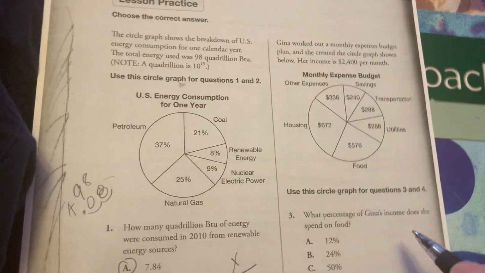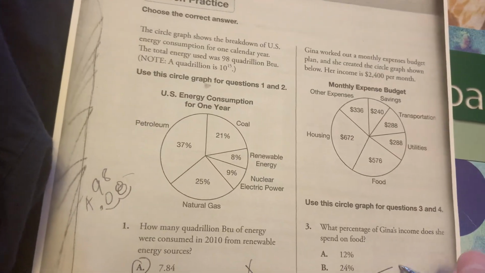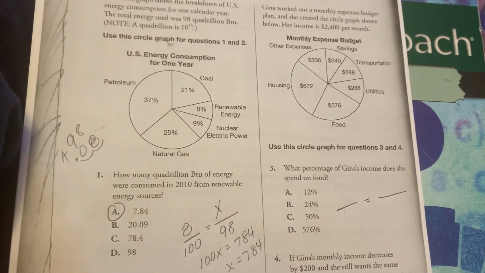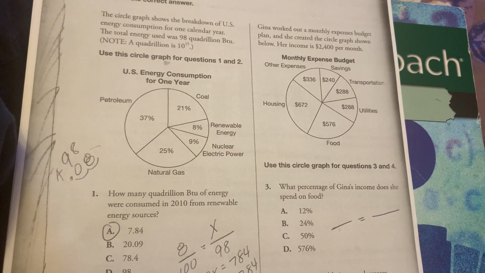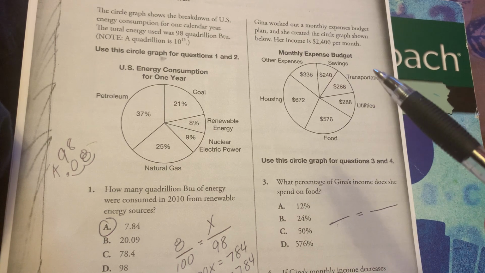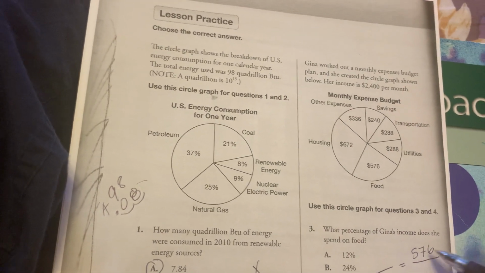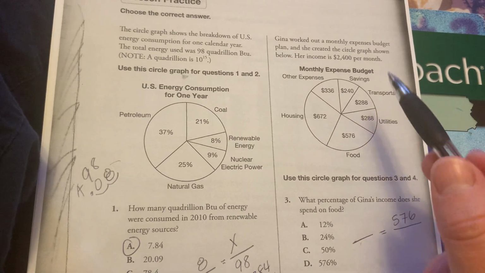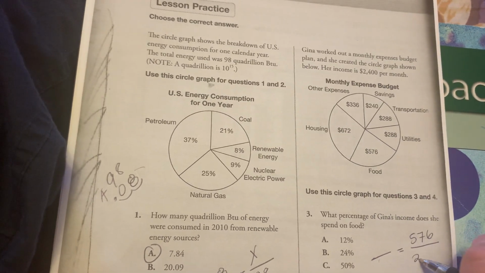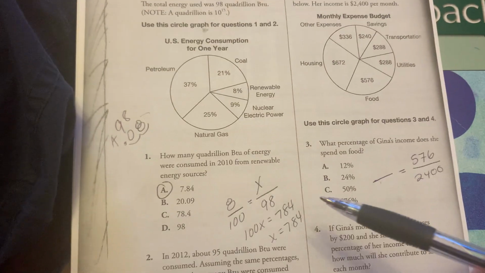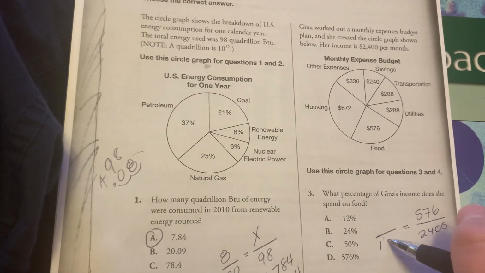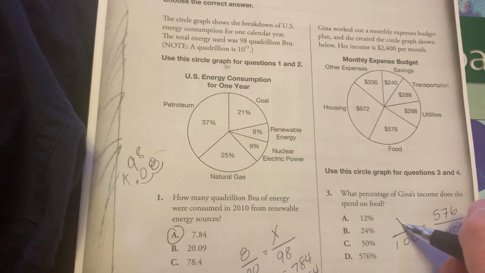So we're going to set up the same proportion again. Now, this one's done a little bit differently, not like that first video. So food is $576. That's $576 out of her total budget of $2,400 a month. We always put the percent in front, so I know it's going to be 100 here, and they want to know what percent.